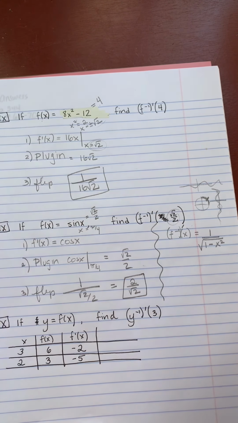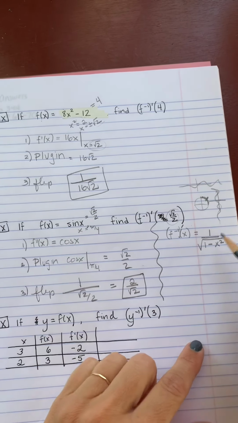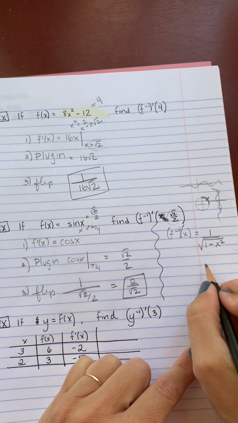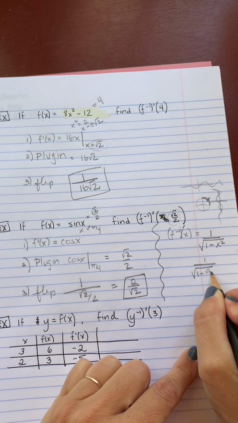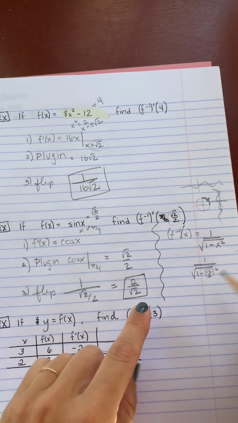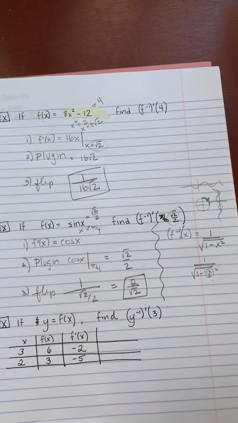Is it minus? Oh my gosh, let me grab my calc book, is it for sure? Inverse sine. Yeah. So shouldn't I be able to get it this way? So shouldn't I be able to say 1 over the square root of 1 minus root 2 over 2 squared? Should these be the same? Well, I could just do algebra, or I could just get my calculator and see.